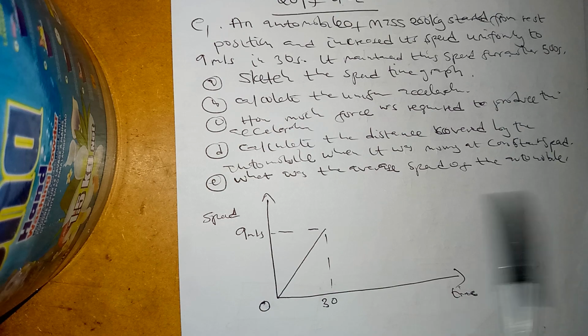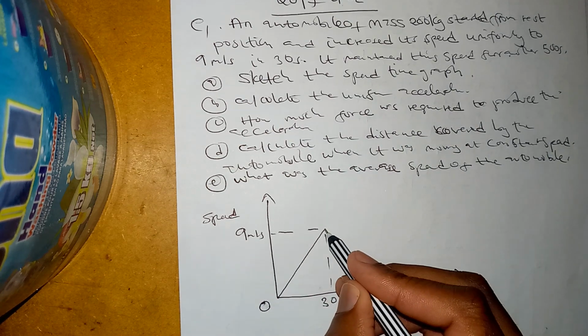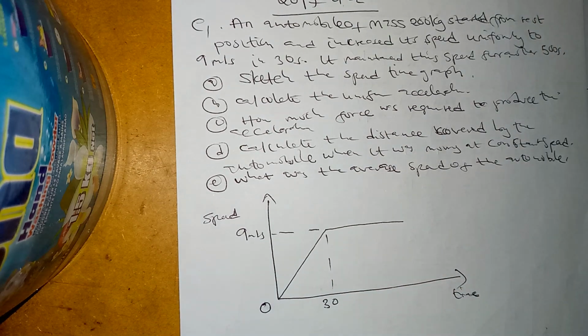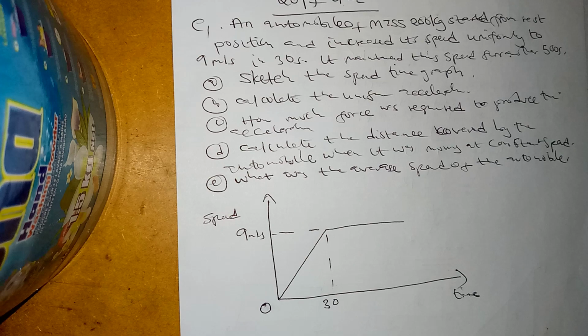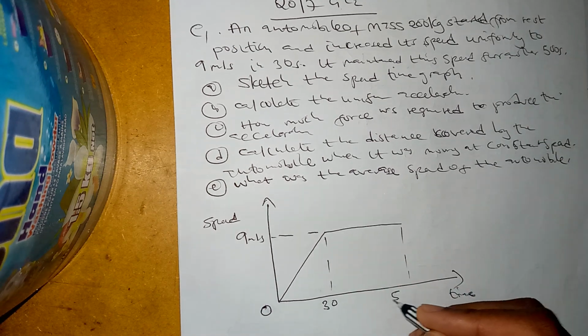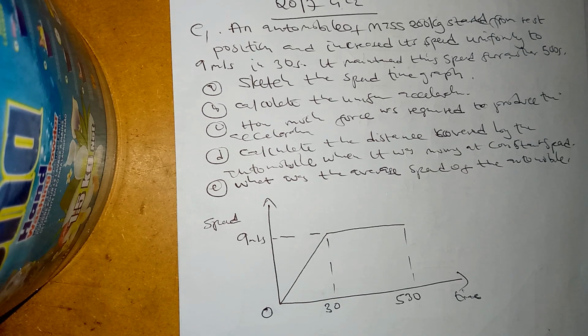Then we're told it maintained this speed. When you hear it maintained, it means it was constant speed, and this is the section for constant speed. So are you going to indicate 500? No, I answered a similar question. You say 30 plus 500, that is 530. So 530, then you are done. There's no other information apart from it maintaining the speed for 500 seconds, that's why we're ending. Now we can answer the follow-up question.